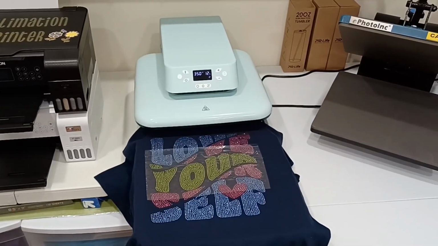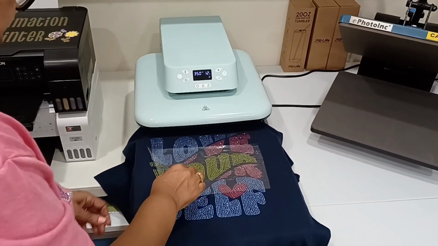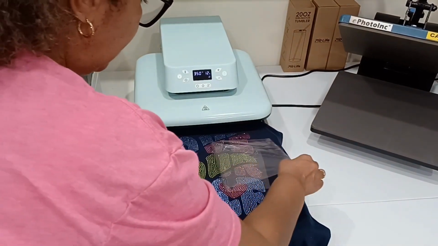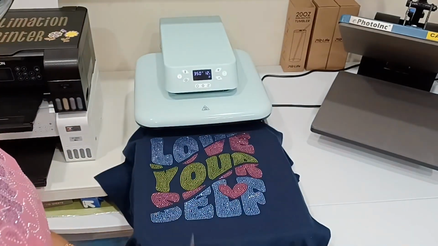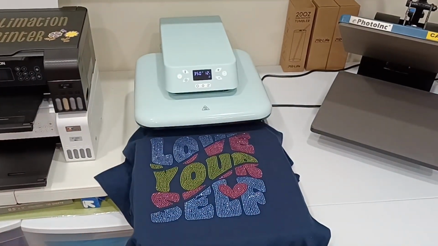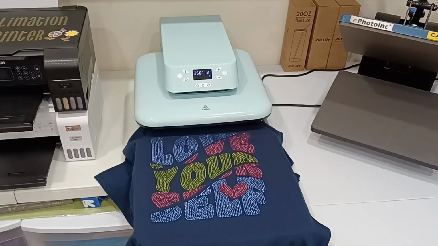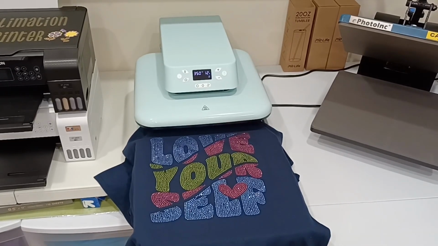Look at how pretty. This one did come out gorgeous. That peridot is amazing. That peridot came out unbelievably beautiful. I love me some more peridot. This is just regular peridot, no peridot in blue, okay?